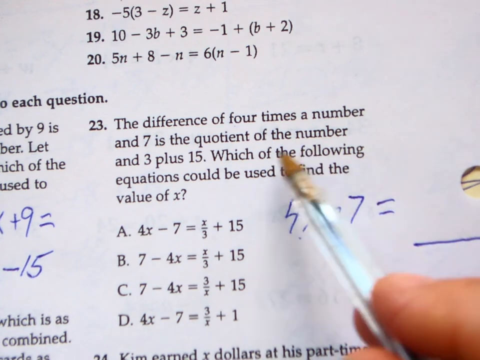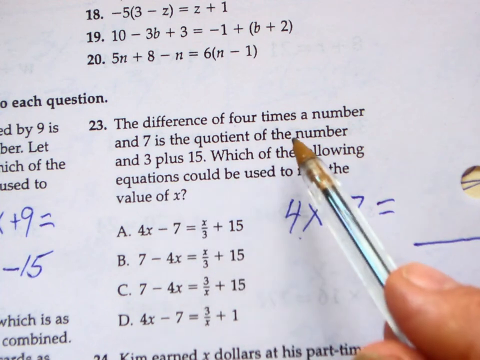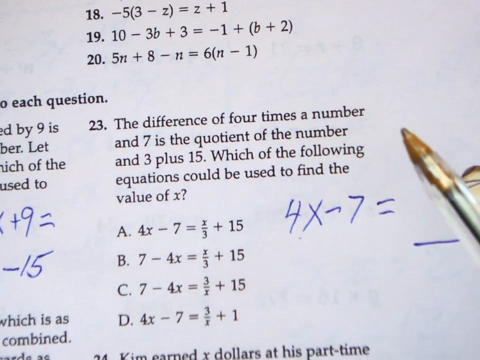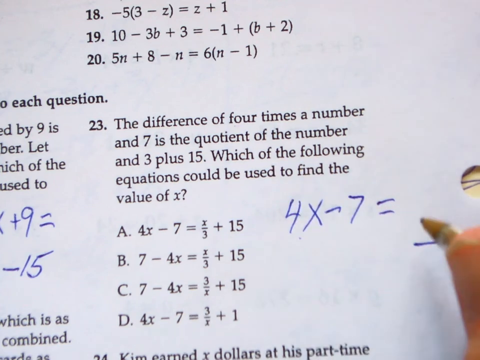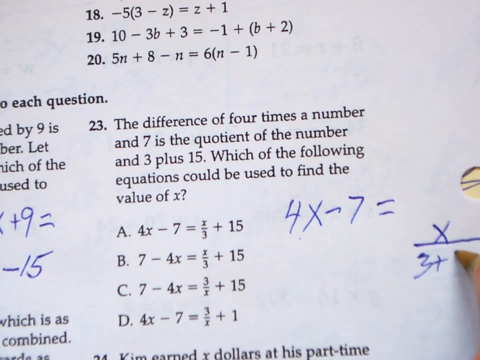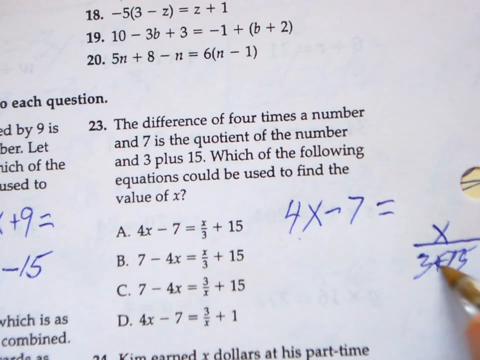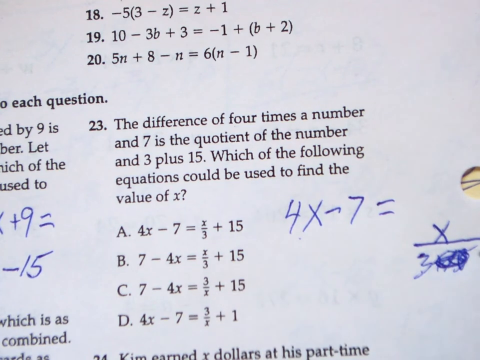The quotient of the number and 3 plus 15. See, oh, I get what they mean. They could mean this is the quotient of the number and 3 plus 15. But that's kind of silly. Why did they say 3 plus 15? Why did they say 18? They could mean this is the quotient of the number and 3.